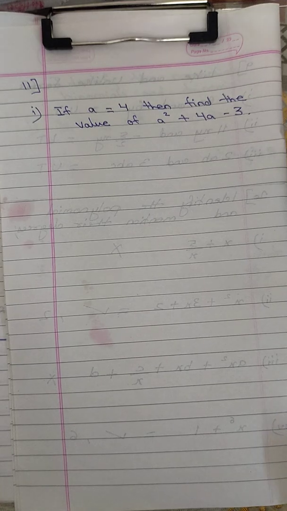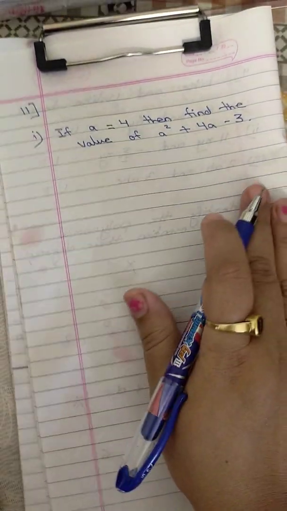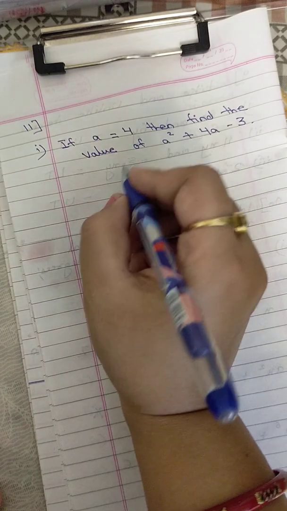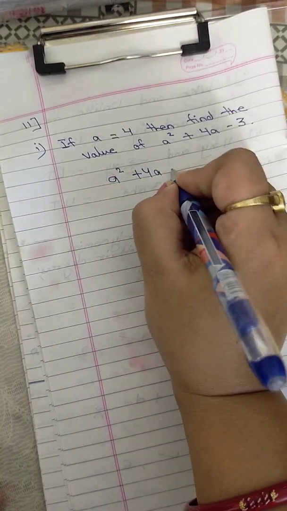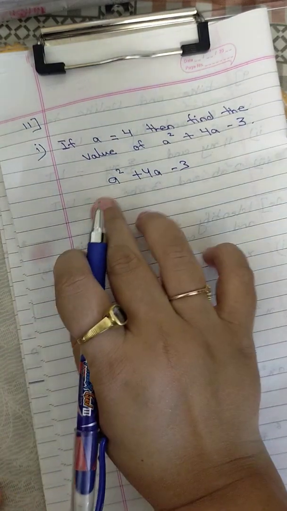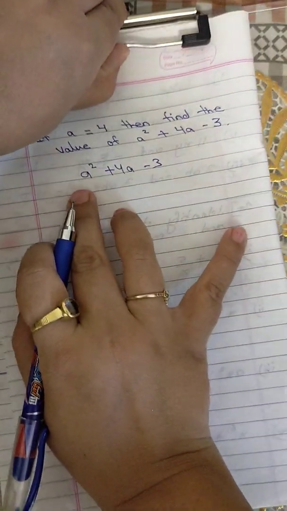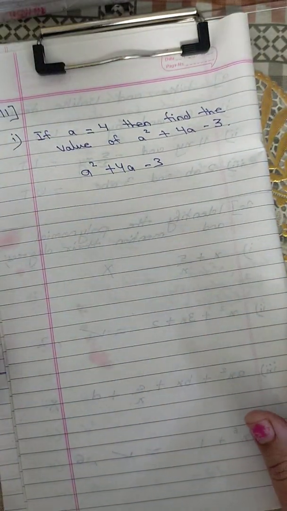Here we have to take the variable as the given value. Here the value of a is 4. Now we have to find the value of the whole expression. It is a square plus 4a minus 3. Now wherever we have a, what will we do? We will put the value of a, that is 4.